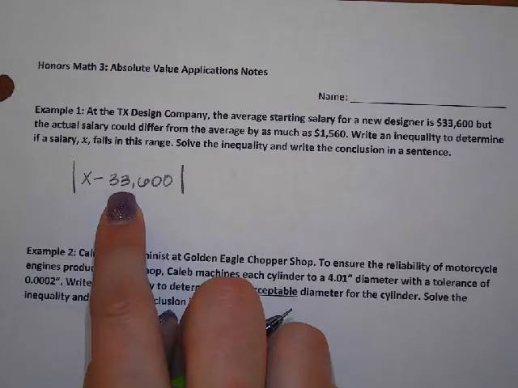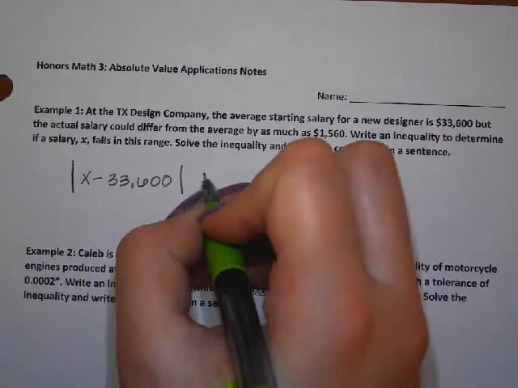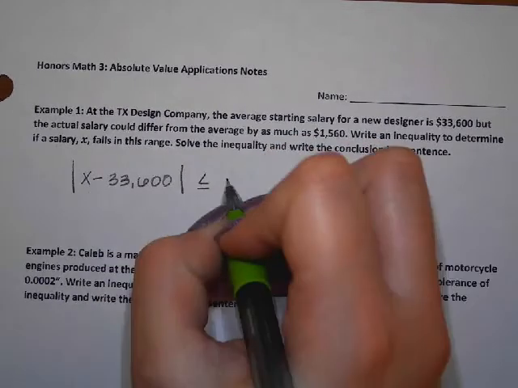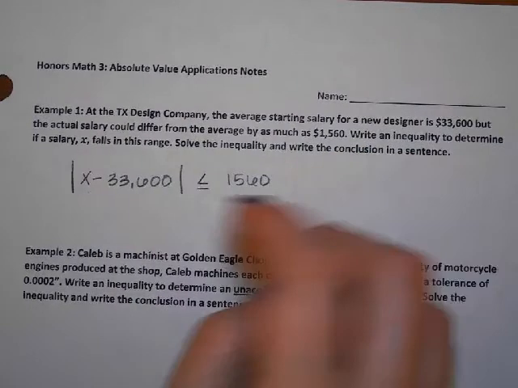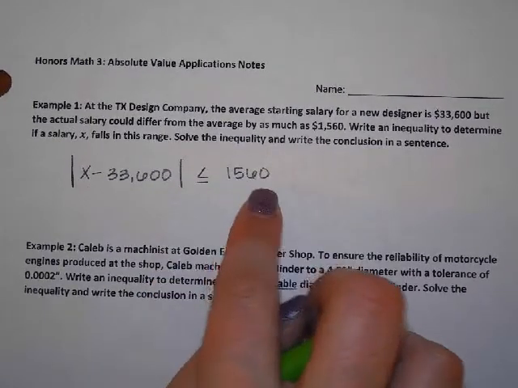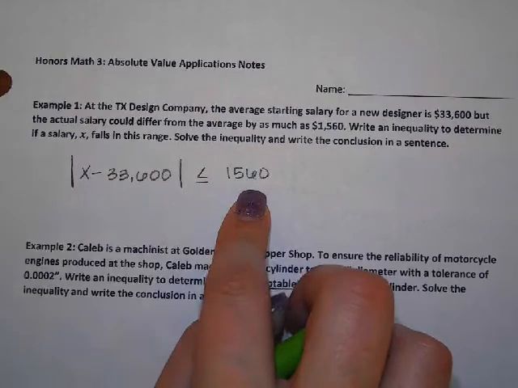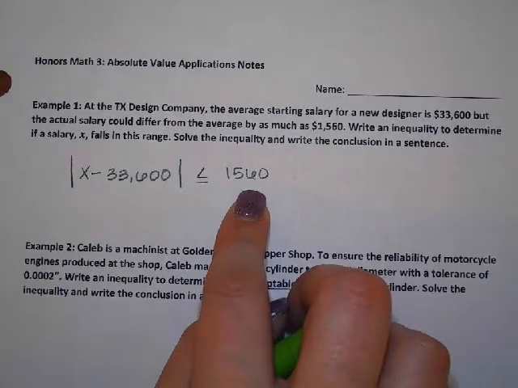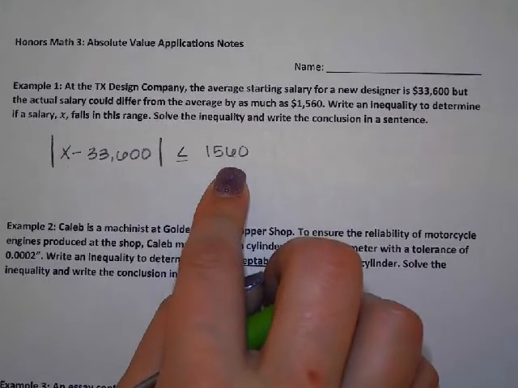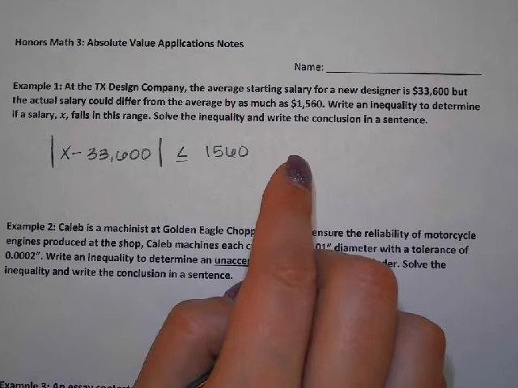Does that make sense? Okay, so we're going to say that that is less than or equal to 1,560. So it's going to differ by less than that amount. It could differ by exactly that amount at the very most, or something less than that amount. Does that make sense? Okay, so that was the hardest part. Now we just have to go through and solve it.